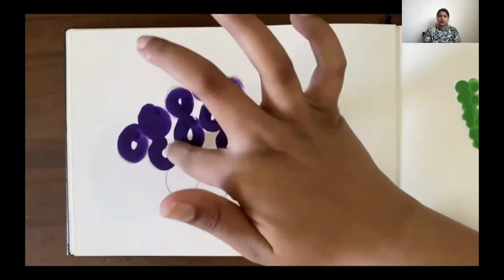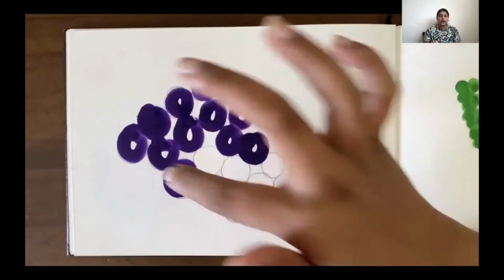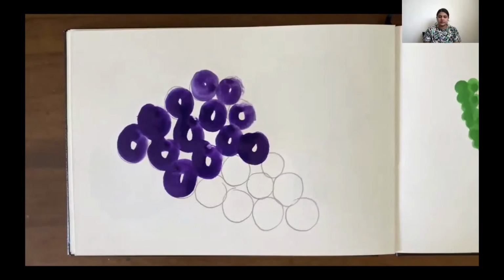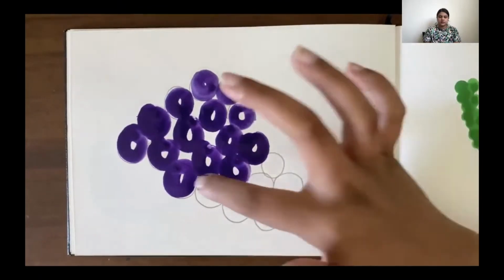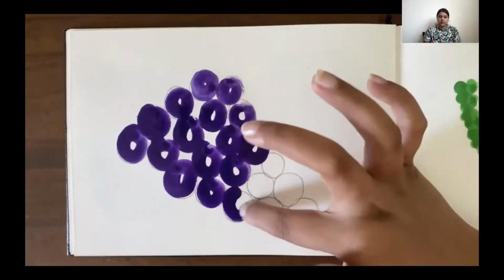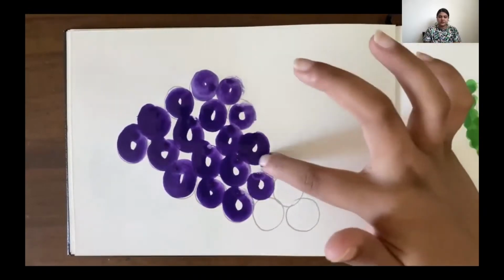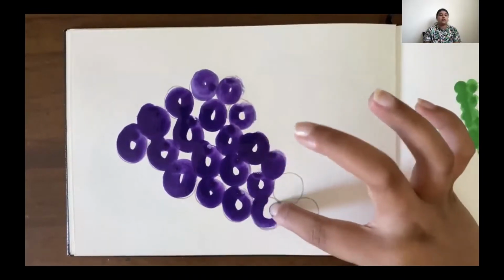Some of them, if you want to color in, you can color in, but make sure to go ahead and get the right shape. Perfect, good job. Everybody's doing a wonderful job. Very good. Excellent. Everybody's doing a wonderful job.